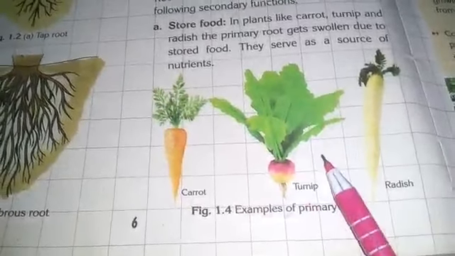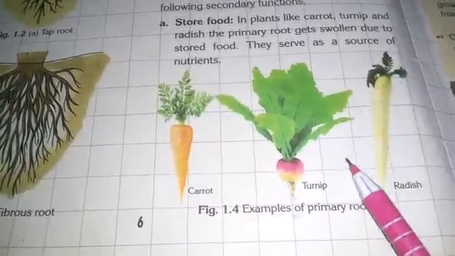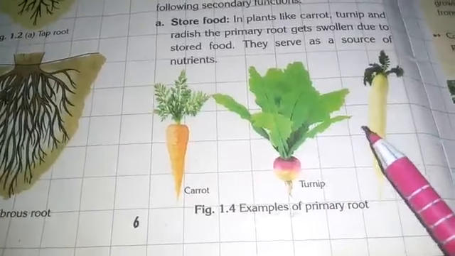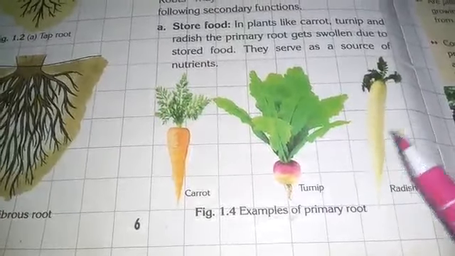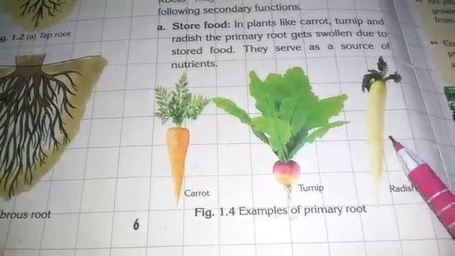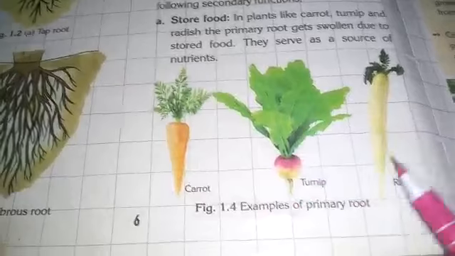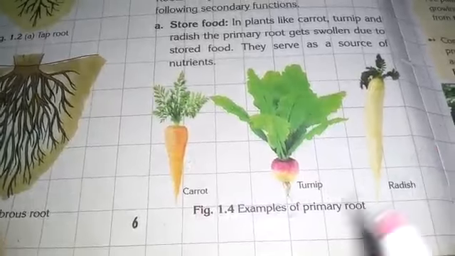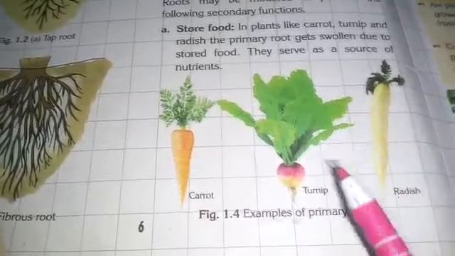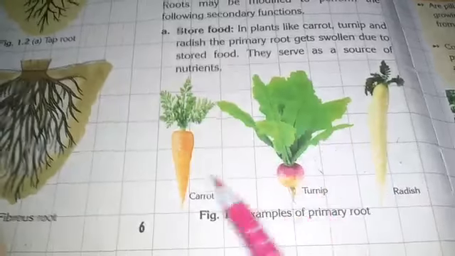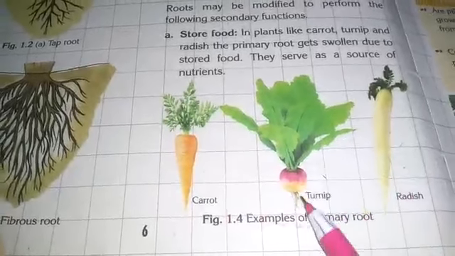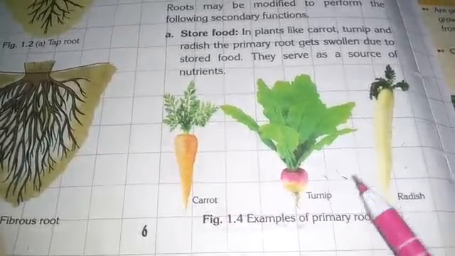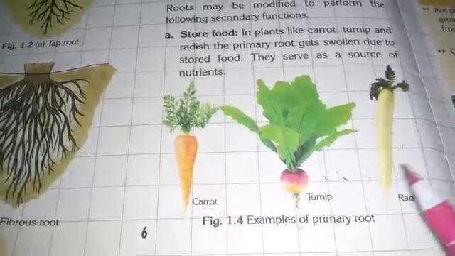Why do we eat these roots, students? Because in carrot, turnip and radish plants, the food which is formed by the plant in the process of photosynthesis is stored in these roots. That's why these roots are thick and swollen. See, carrot also is swollen, turnip also, radish also, right? So when food is stored in the primary root of tap roots, they get swollen, okay, and this stored food we eat as vegetables.